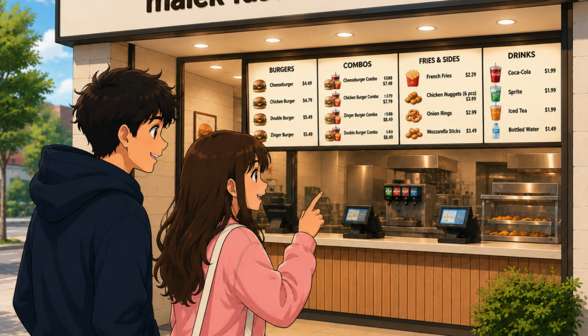Let me explain the basic items one by one. First, burger. A burger is meat between two pieces of bread. The bread is called a bun. You know burgers, right? Yes, of course. I love burgers. A burger is my favorite fast food. Good. Next is fries. Fries are pieces of potato cooked in hot oil. In America, people say fries or French fries. They're very popular. Fries. Okay. I like fries too. They're salty and delicious.